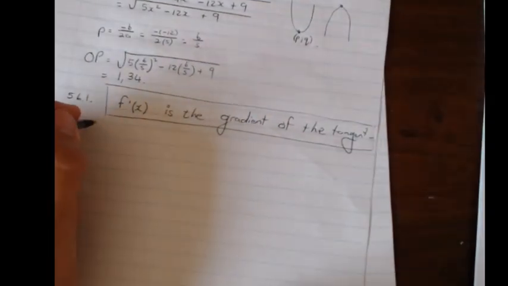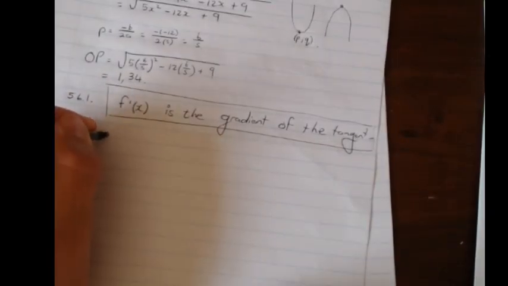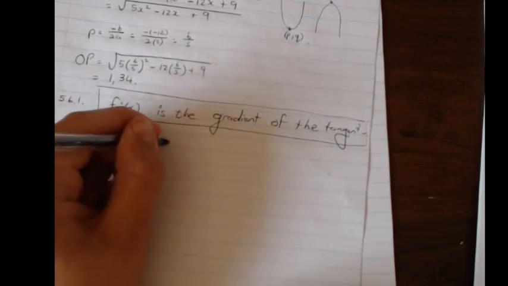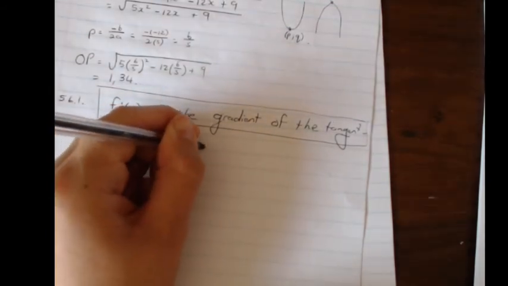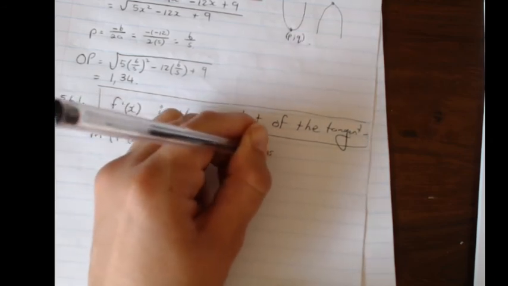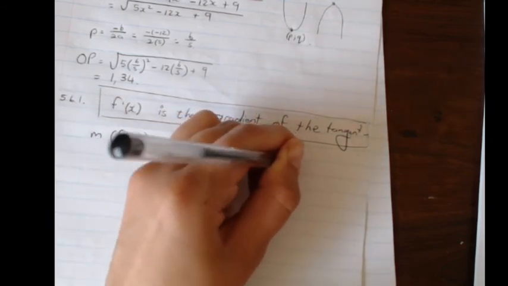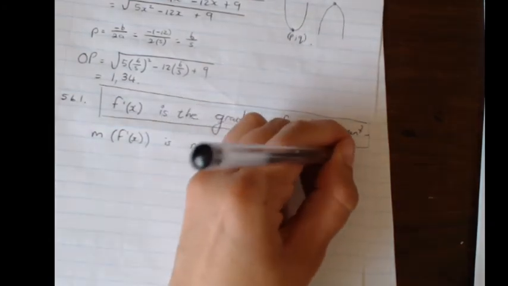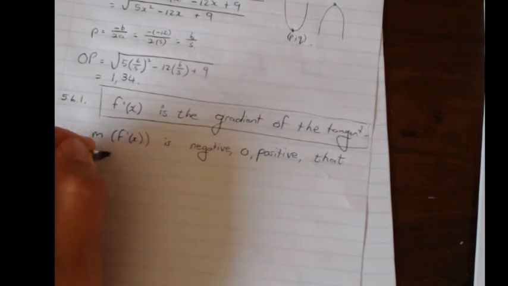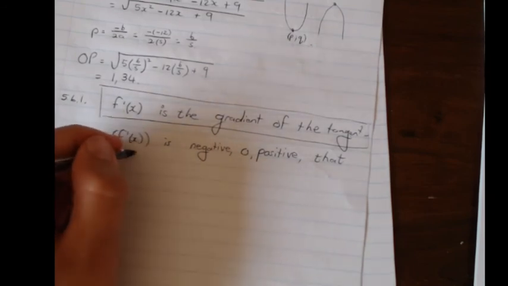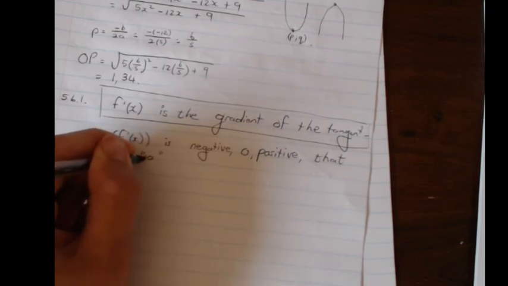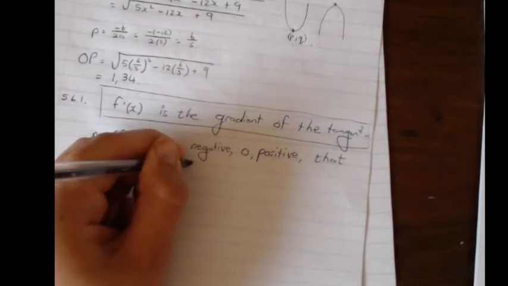So you can say something in the likes of the gradient f'(x) is negative, 0, positive, that is a parabola.